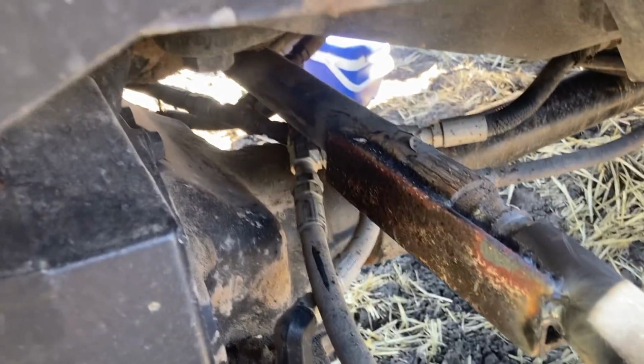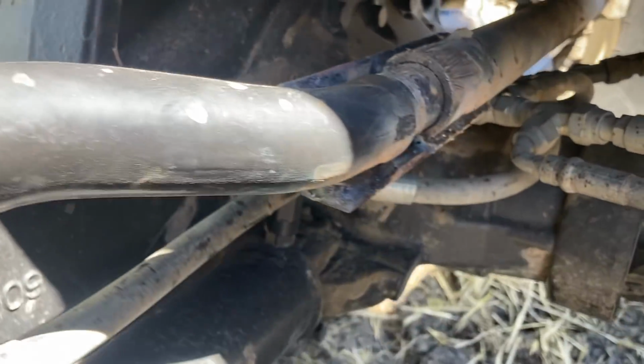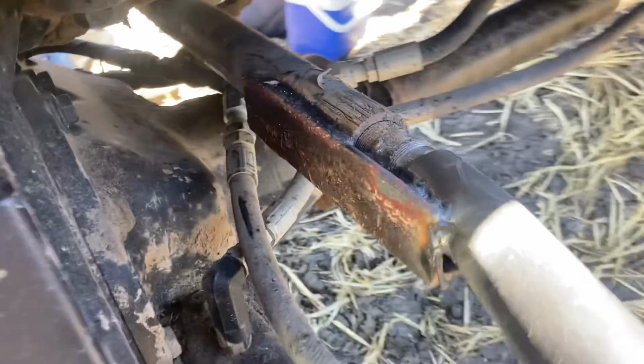Well, got it all welded up. It's not pretty, but hopefully that holds until we get the new shaft in. Well, we are at the development block.